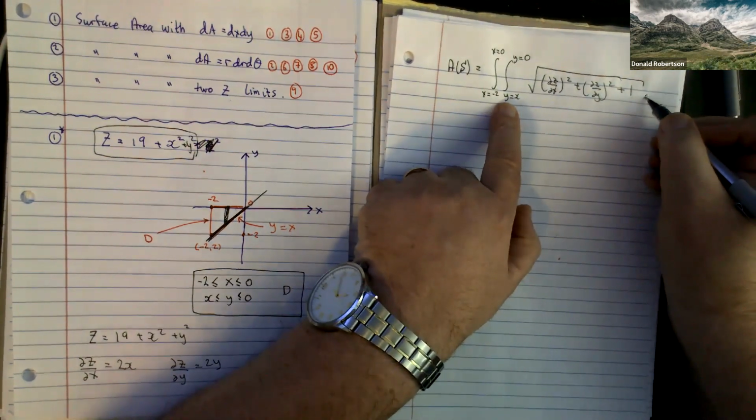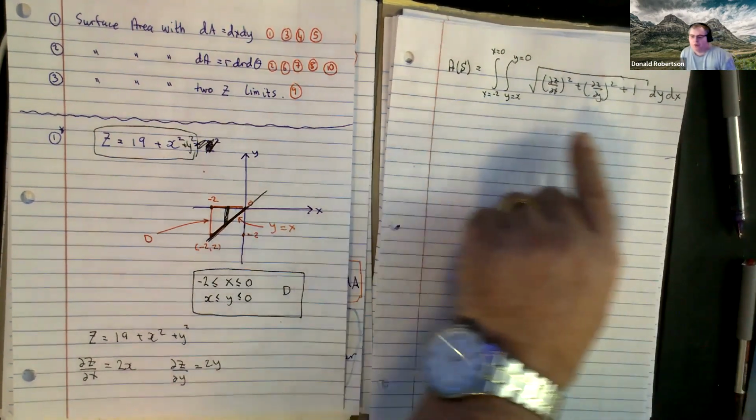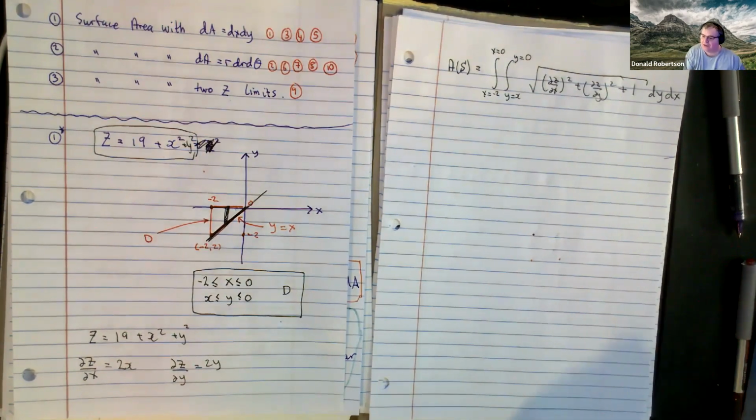I'm doing the y's first, and then I'm doing the x's. And if you're wondering where this 1 came from, it's actually dz by dz, which is 1.